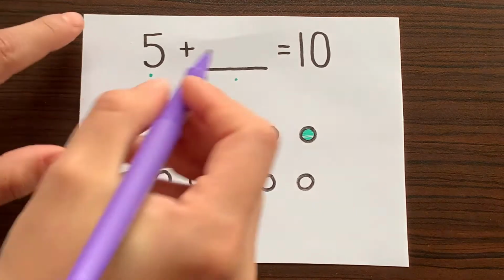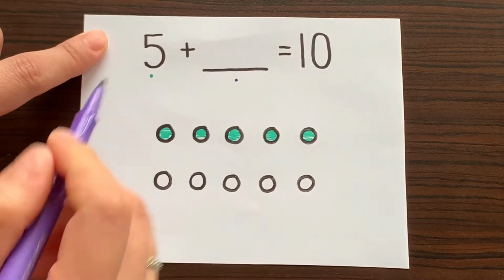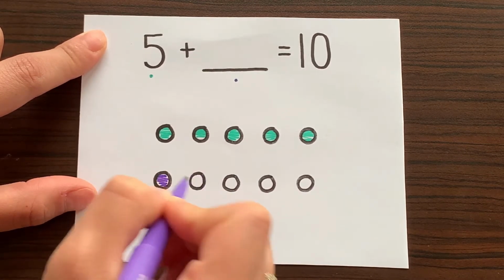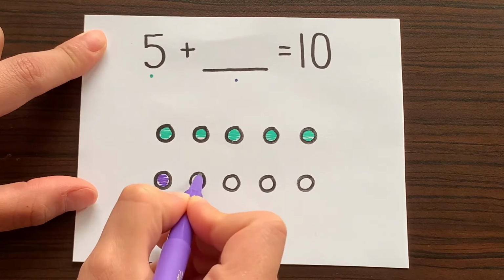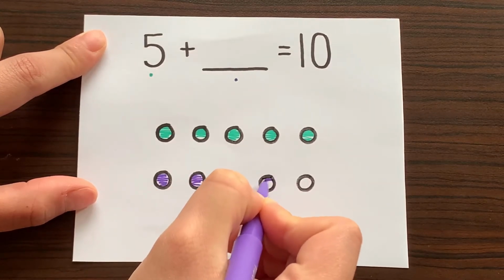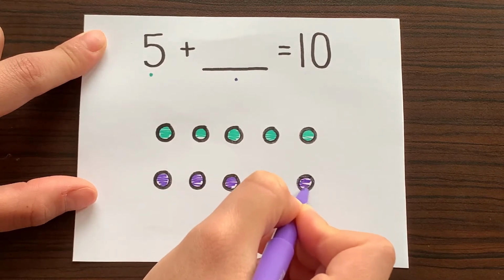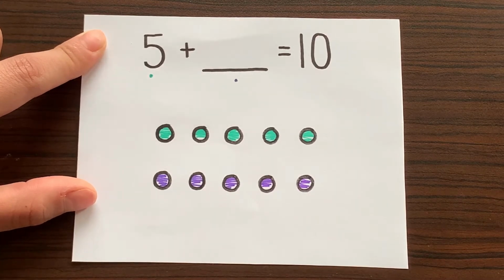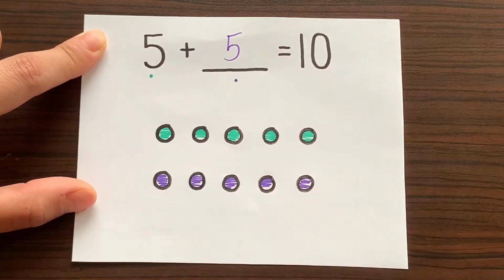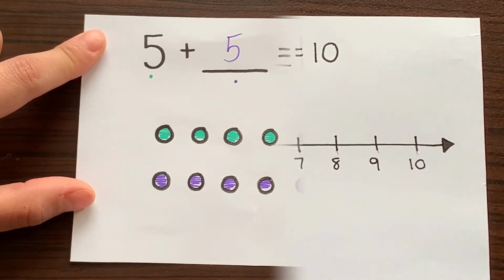Now we can say that the number that belongs here has to be purple, right? So we have 5, but we're still gonna go in and color it just so that we keep track of what we're doing. 1, 2, 3, 4, and 5. Now that tells us that 5 plus 5 equals 10.